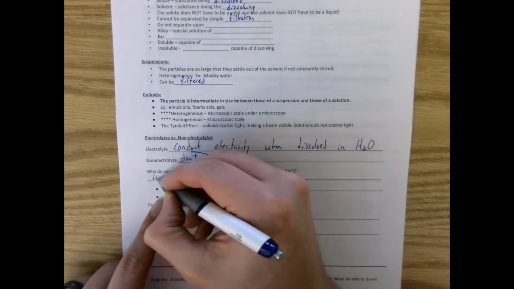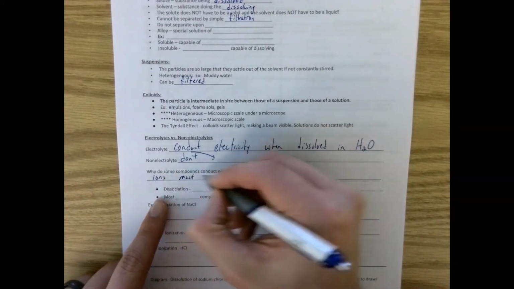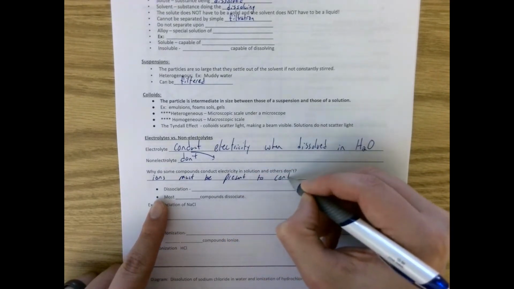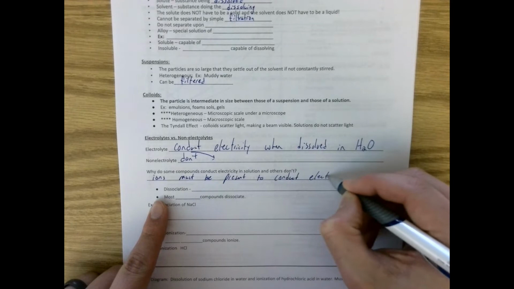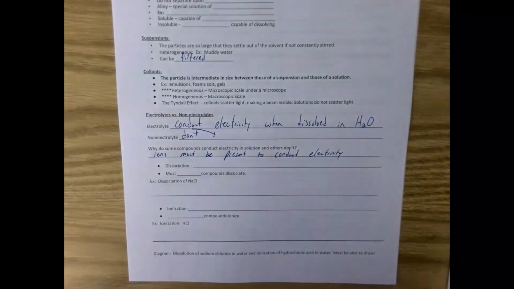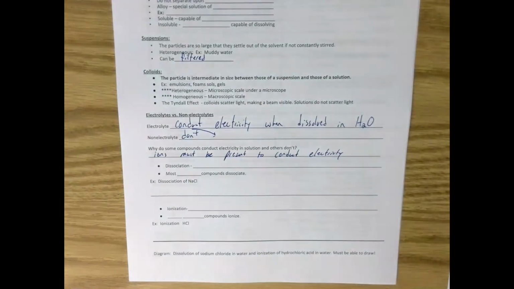Okay. So you can ask why some conduct and some don't. Ions must be present to conduct electricity. Same thing's true with the copper wires that electricity runs through. There are moving charged particles there. The electrons are free to move. So now we know that in order to conduct electricity when dissolved in water, you have to have a charge. So let's talk about how things obtain charges when dissolved in water.